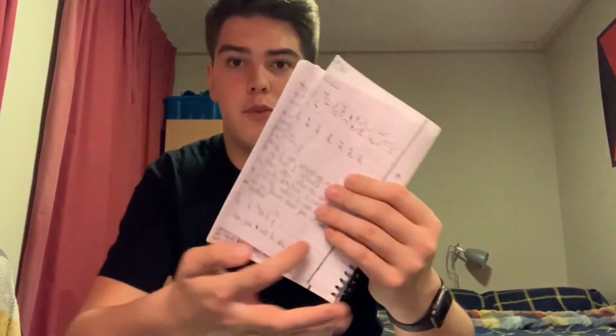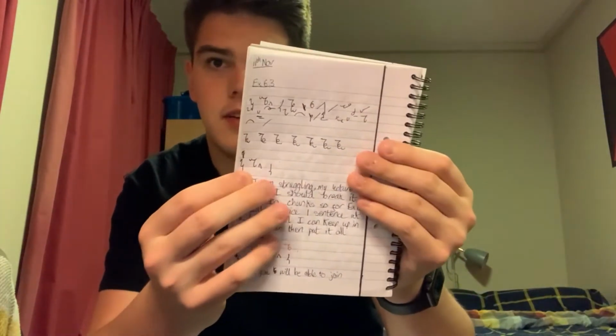This is when you've got to bear in mind. For exercise 6.3, I did 2 pages: 1, 2, and that little one there. That was me completing it. So barely 2 pages. Barely 2 pages.